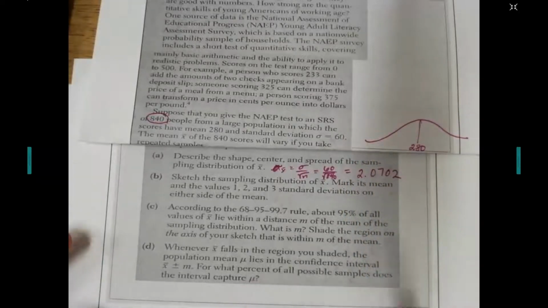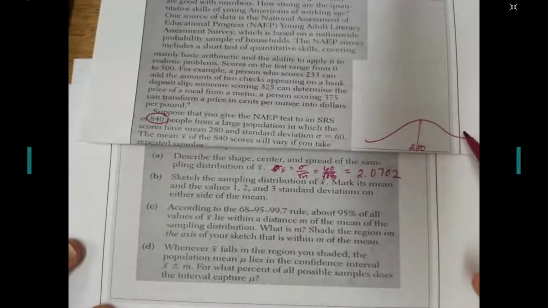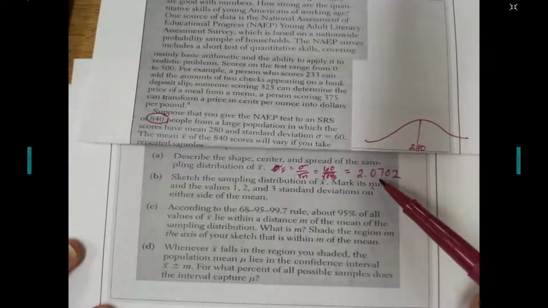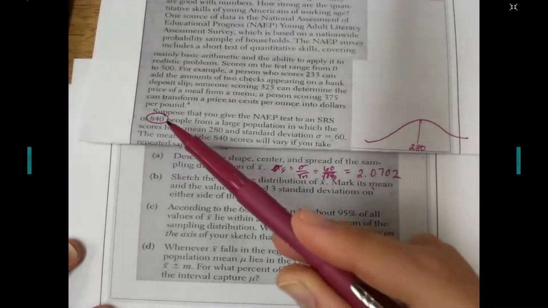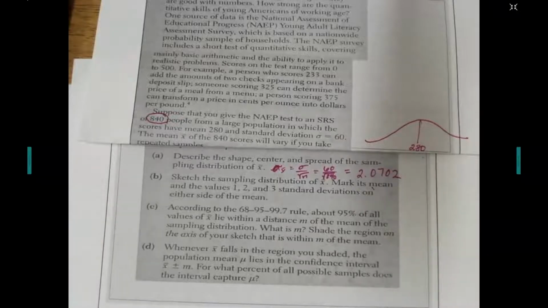Okay, so shape, center, and spread of the sampling distribution: it's normal-like because we have a large sample, and the central limit theorem tells us as long as n is large, the sampling distribution is normal-like. Centered around the true mean of 280, and it has a standard deviation of 2.0702, taking that sample size into account.